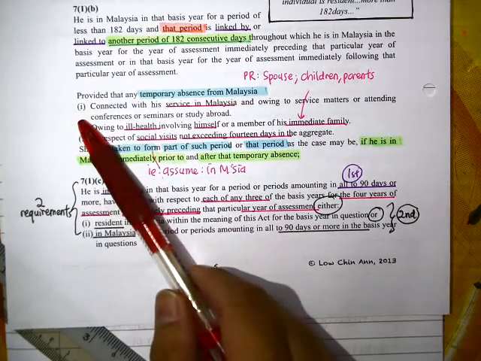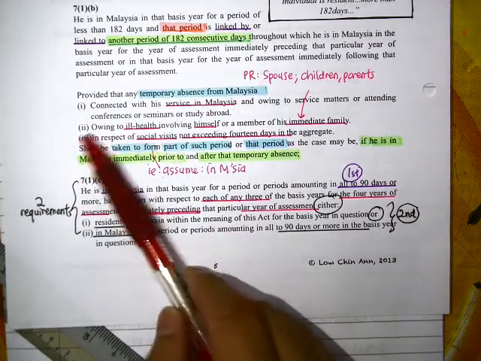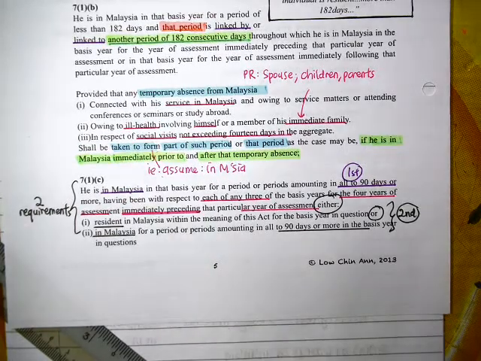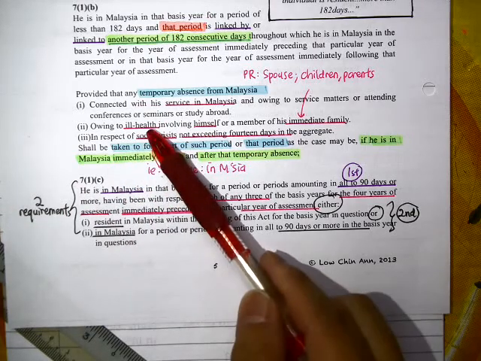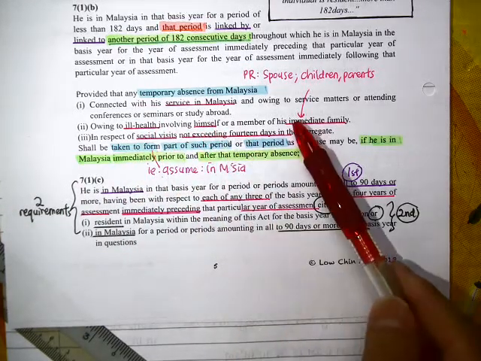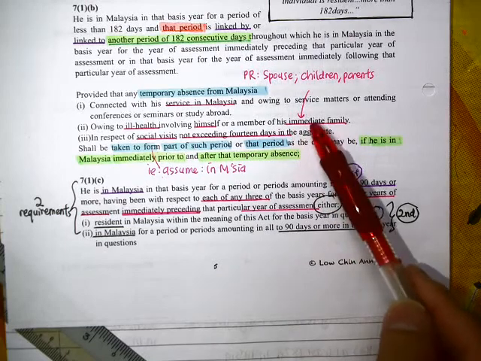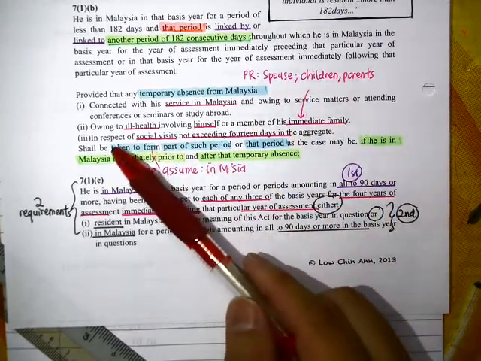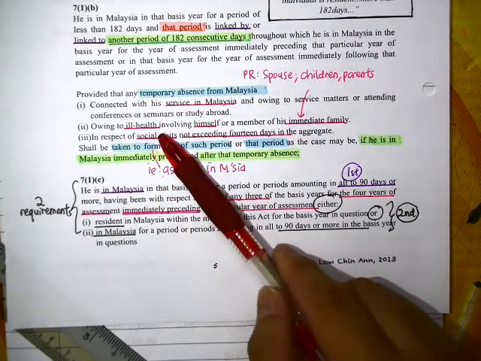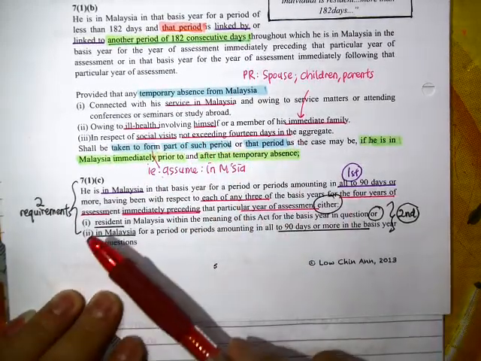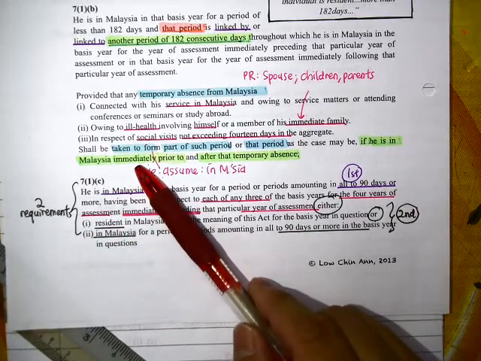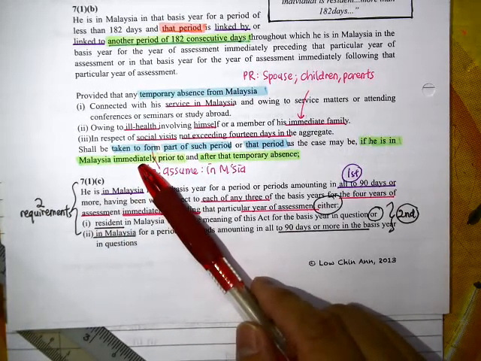So that's number 1. Okay, number 2, owing to ill health. That means any issues concerning health that you go overseas for hospital treatment that may take into account yourself or your immediate family. The immediate family refers to your spouse, your children, your parents. Okay? Now then it can also be because of social visit, where they only allow up to maximum 14 days. And social visit includes a vacation. Okay? Social visit includes vacation.